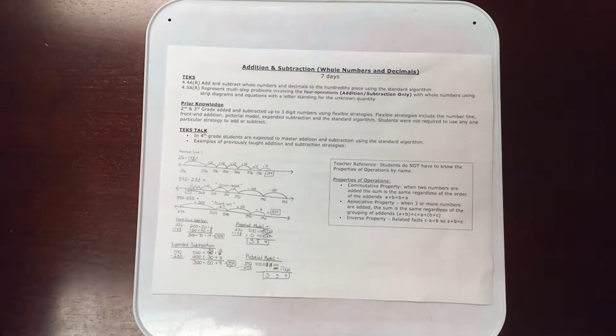Alright, this is the second video for addition and subtraction of whole numbers and decimals. In the first video, we talked about the addition and subtraction strategies that second and third graders use to solve addition and subtraction problems. We then talked about how it's an expectation for fourth graders to master the standard algorithm by the end of fourth grade. However, we have to go back to base 10 blocks and pictorial models to help them make the transition and understand regrouping and the why behind the regrouping process.